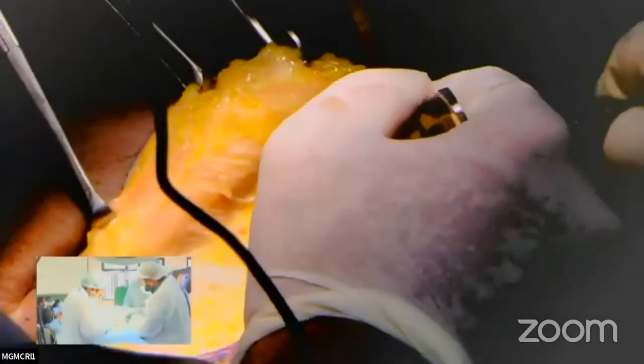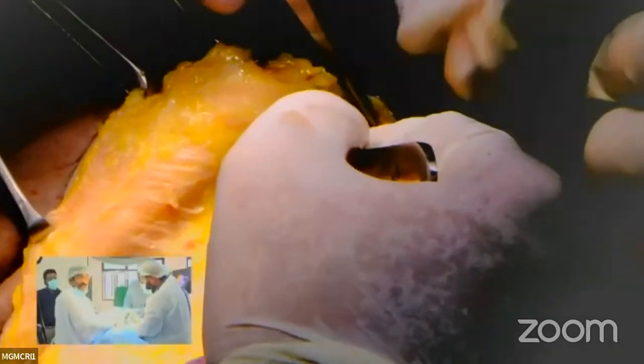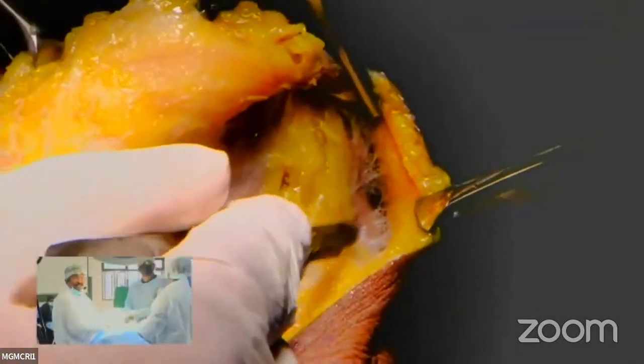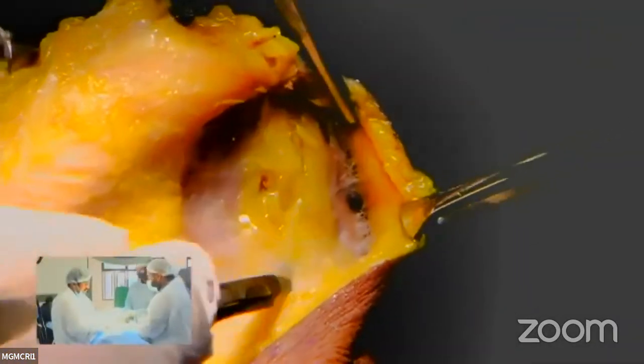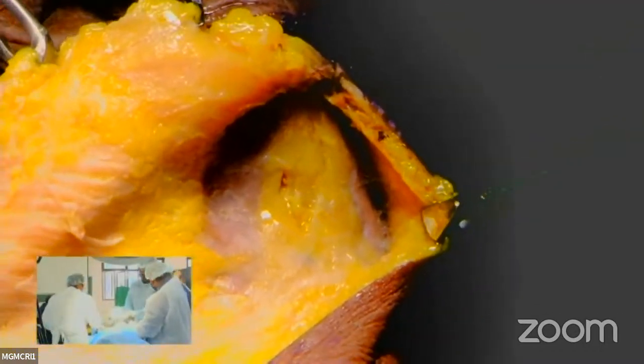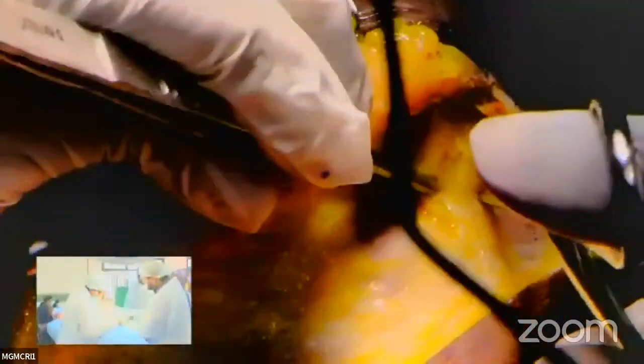Can you all see, this is digastric on the left, digastric on the right. This is level 1A. The base of level 1A is formed by the mylohyoid muscle. So now we'll start off with level 1A.